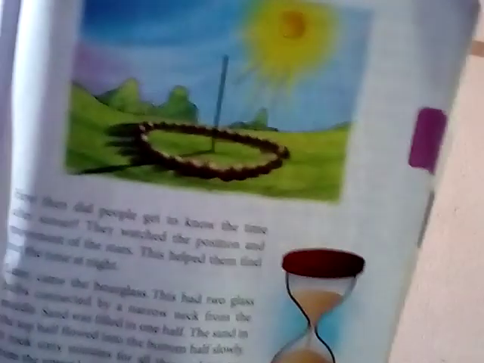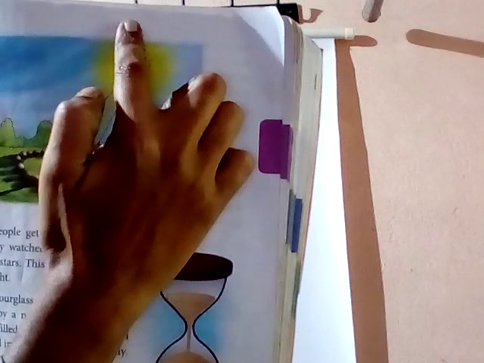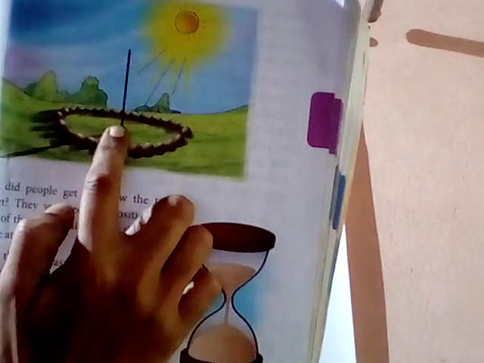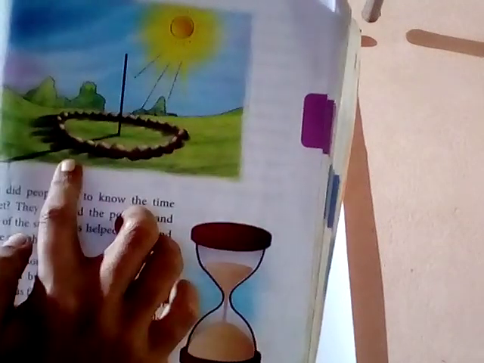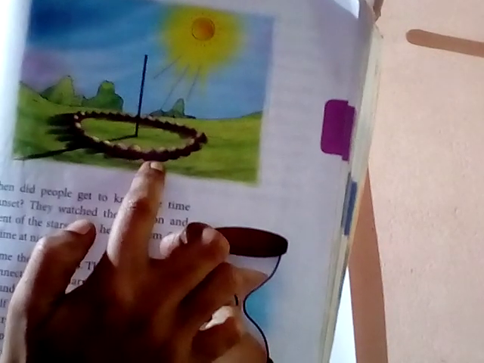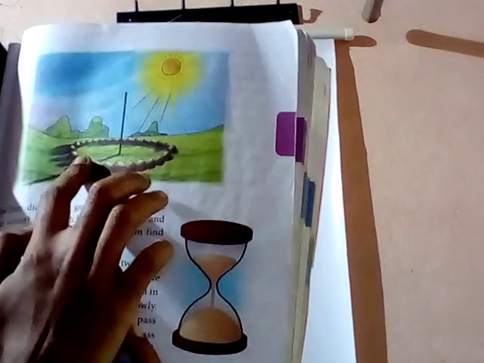And look here, around it in a circle. As the sun went up or down, the shadow of the stick shifted. So, this is the shadow. Okay, you can see that this is the shadow. As the sun went up or down, the shadow of the stick shifted or changed. And the position of the shadow helped them tell the time. This was the first sundial, and this is called the sundial.